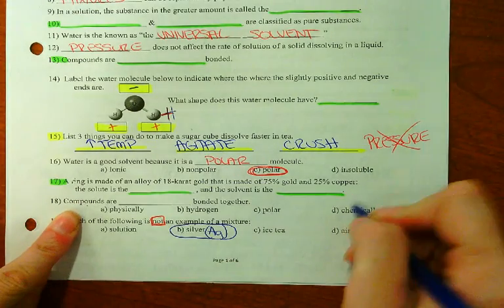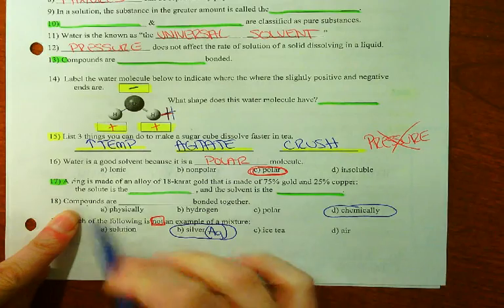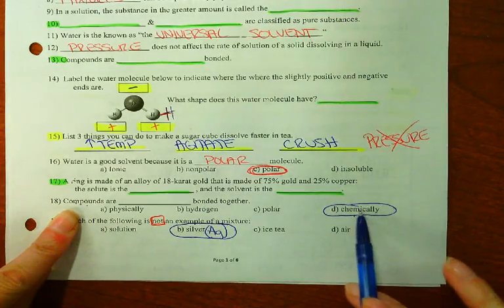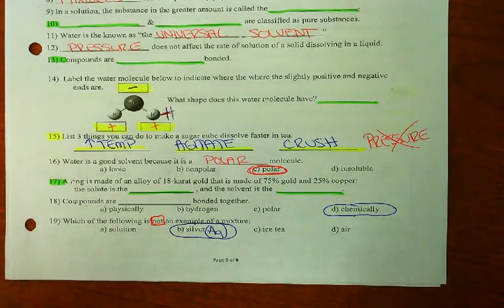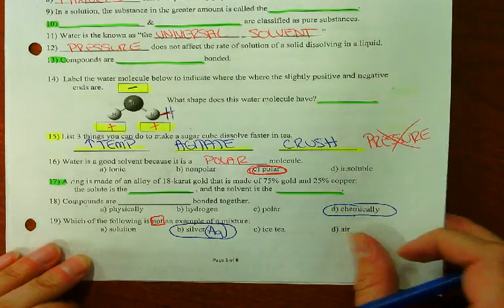Compounds are chemically bonded together, C with C. Chemical compound, that's a chemical change. So chemical compounds are pure substances that cannot be separated by physical means. They have to be chemically separated. All right, let's flip over to page 2.